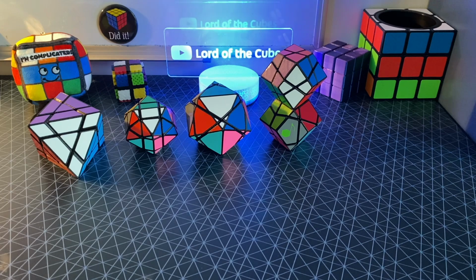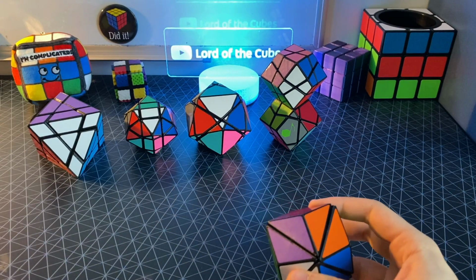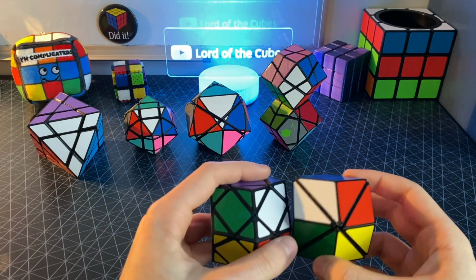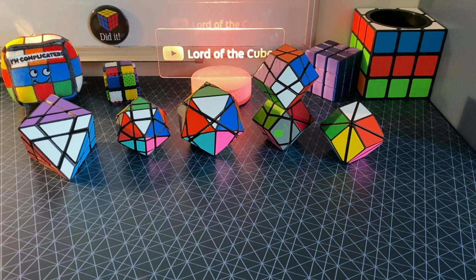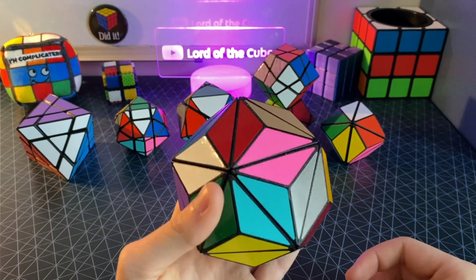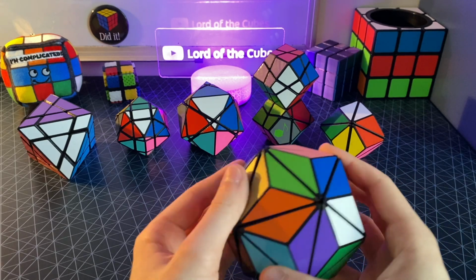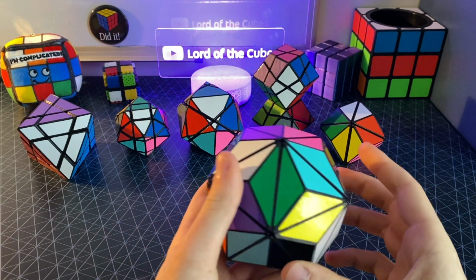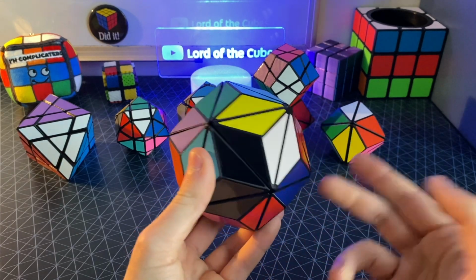Then I decided to make a 2x2 rhombic dodecahedron, just to go with my 3x3 rhombic dodecahedron, which is just ever so slightly larger than it. But of course I couldn't stop there. I also bought a Kilominx, and I decided to make a rhombic triacontahedron Kilominx. Now the reason I made this puzzle, not just because I love this shape, but it's also because this is, in my opinion, the most natural shape to make a Kilominx in.